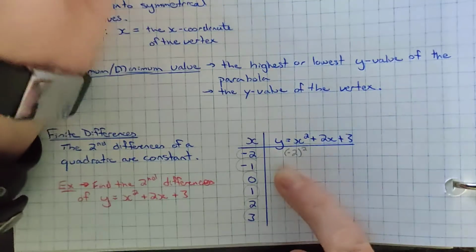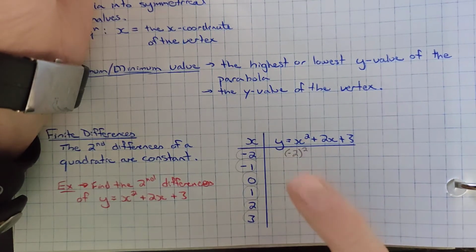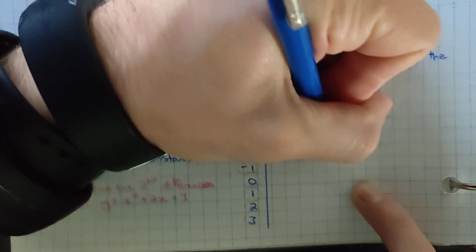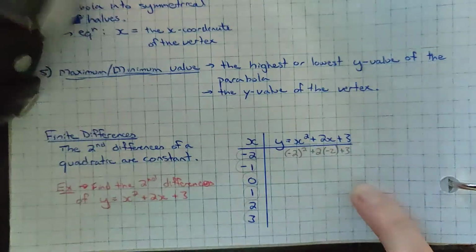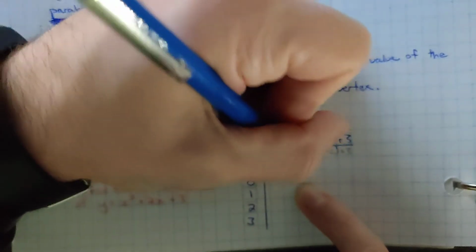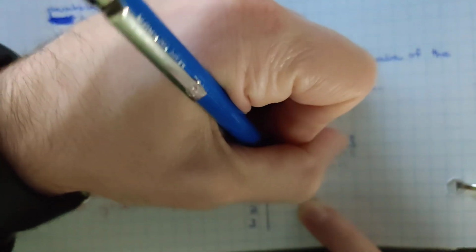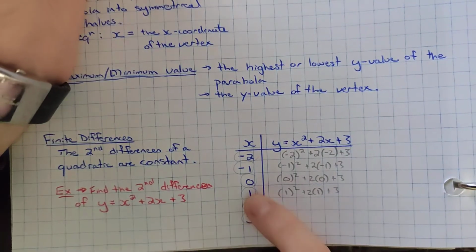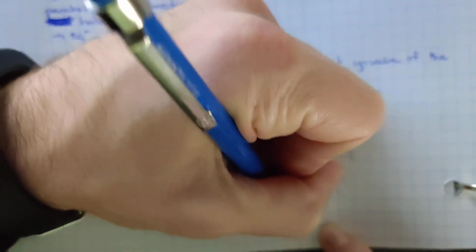So I will have -2 squared. Notice I'm putting it in brackets. If it's not in brackets and you type that in your calculator, you will get an incorrect answer. Then -2 plus 3. And I have -1 squared plus 2 times -1 plus 3. 0 squared plus 2 times 0 plus 3. 1 squared plus 2 times 1 plus 3. So I'm just plugging in the x value for the x value here. It's no different than making a table of values for a linear graph.